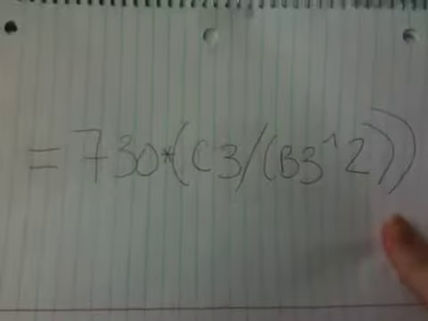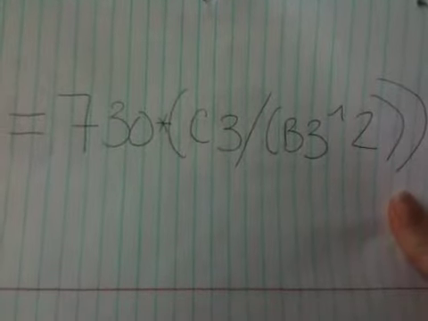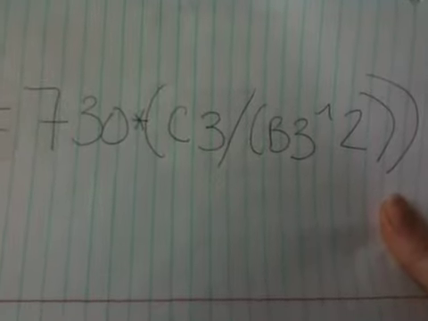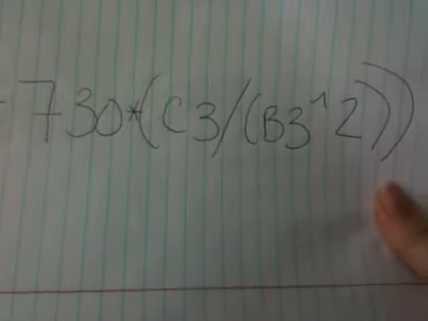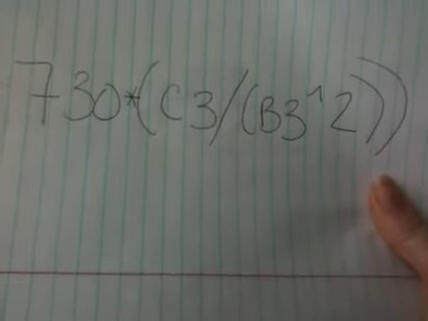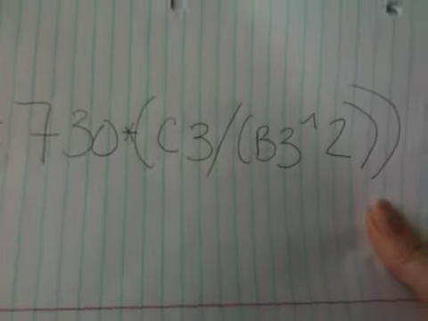There you go. That is BMI 730, so it's the asterisk, which indicates multiplication, and then it's open parentheses, C3, backspace, open parentheses, B3, caret top, 2, and then 2 close parentheses. And that is your BMI.